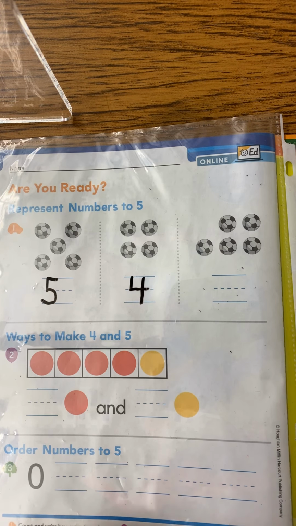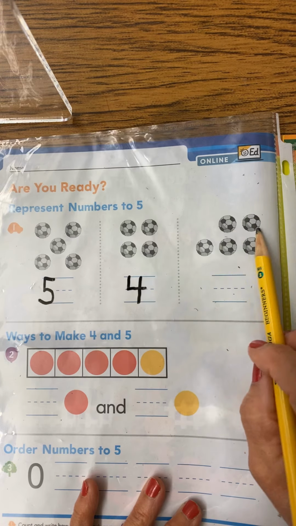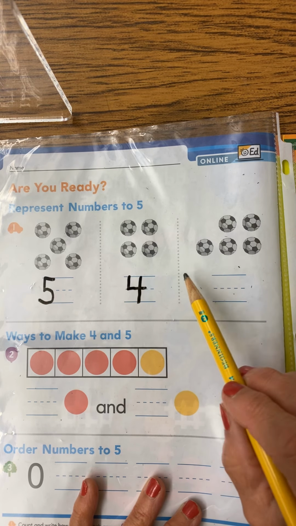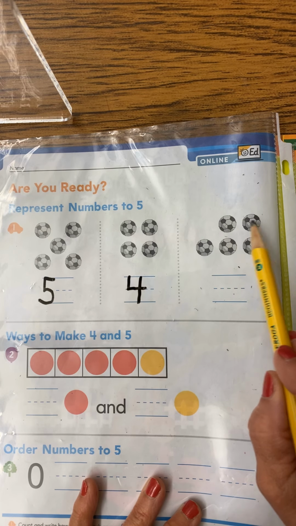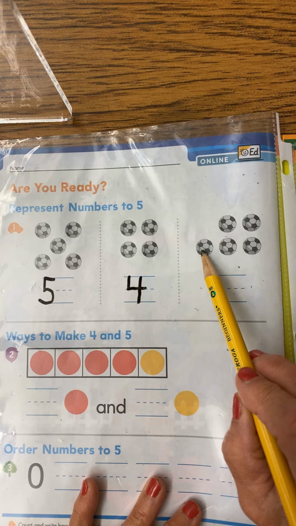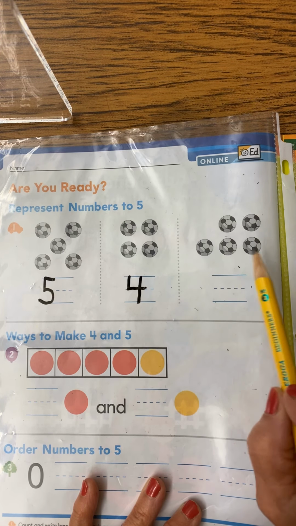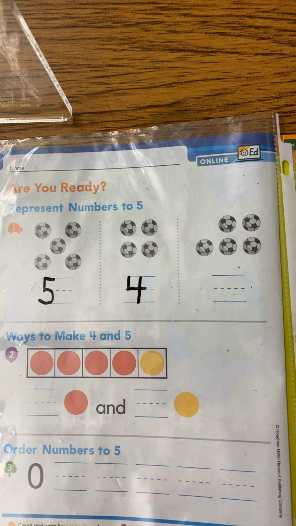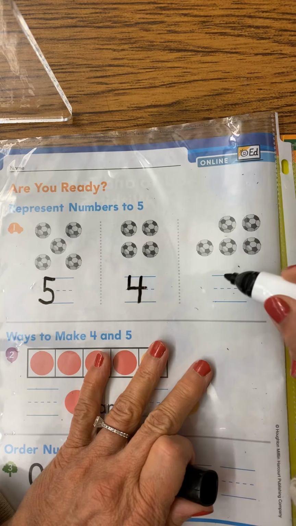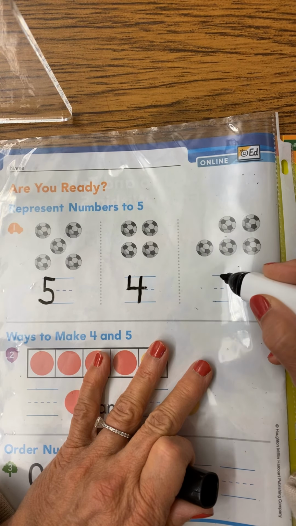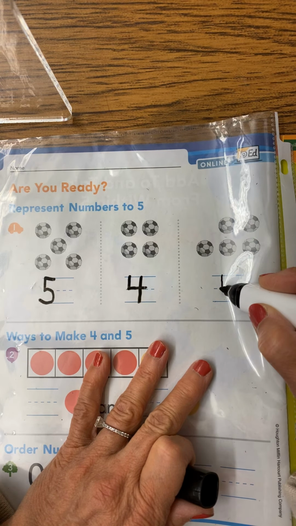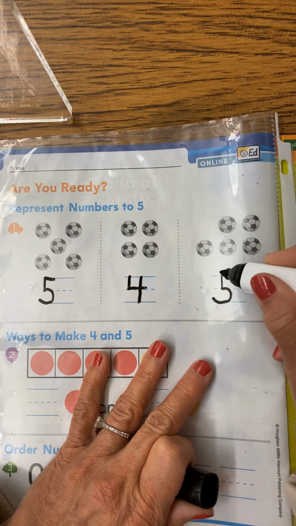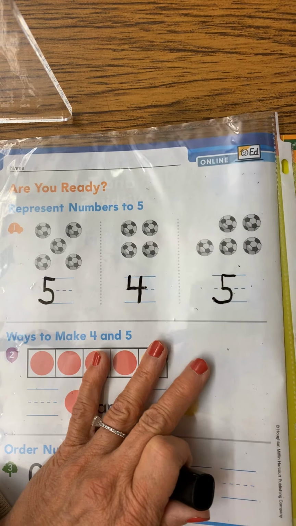Let's count the next group. Look, we have 2 on top now and 3 on the bottom. Let's count them all together. 1, 2, 3, 4, 5. 5? That's a lot. So I'm going to go ahead and make my 5. Top line down to the middle, a big round bubble in the bottom, and a hat on top.